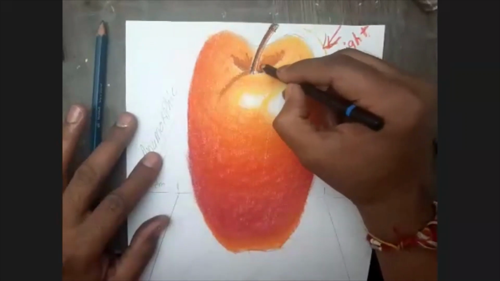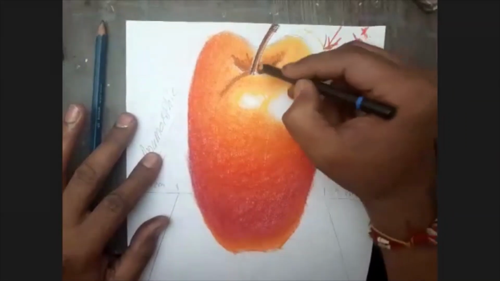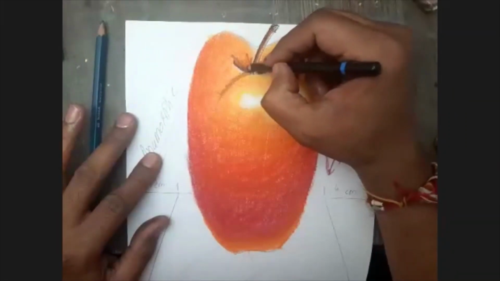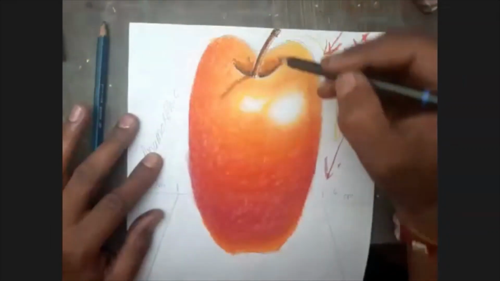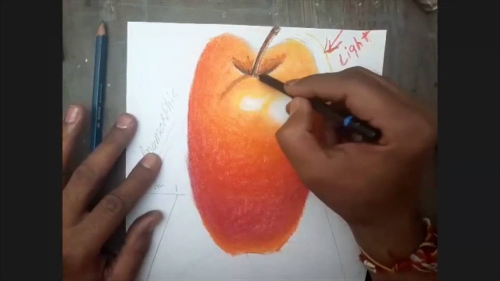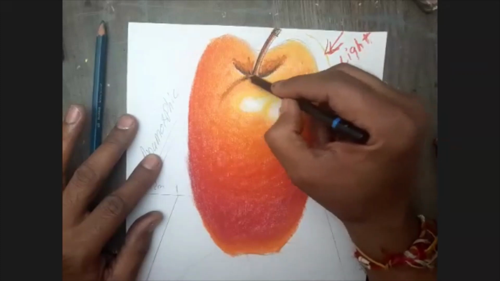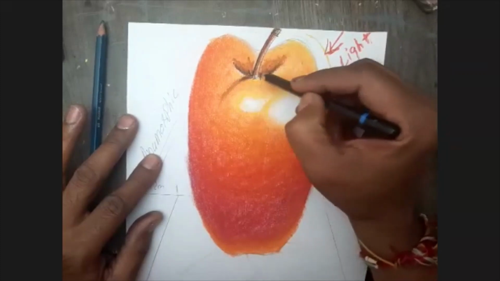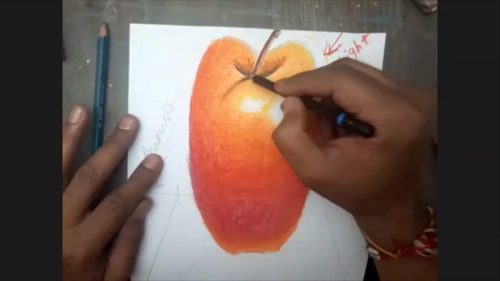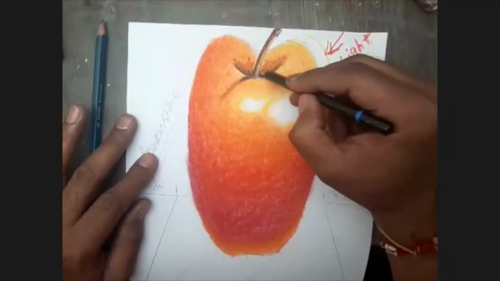And this bottom area, lightly we'll apply a small amount of black with charcoal. As I explained, whenever this object, this stem, and this shadow are touching each other, this part of the shadow should be darker. The initial part of the shadow, from where it is starting, should be darker. So here also we can make the shadow darker using a little charcoal over it.